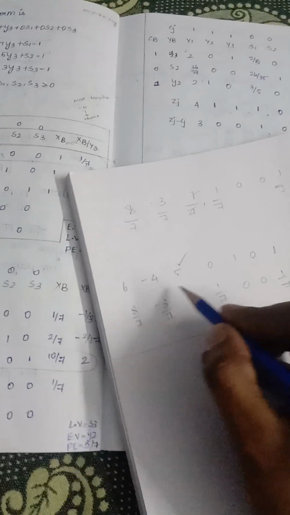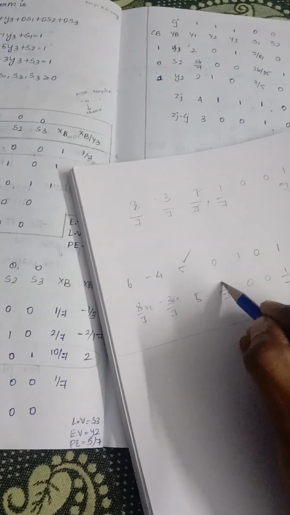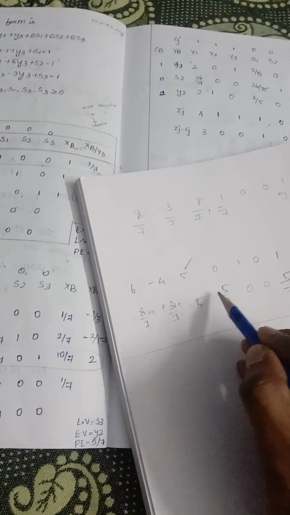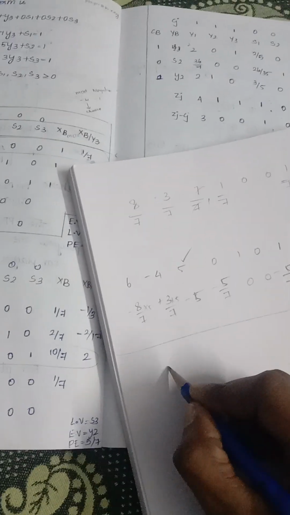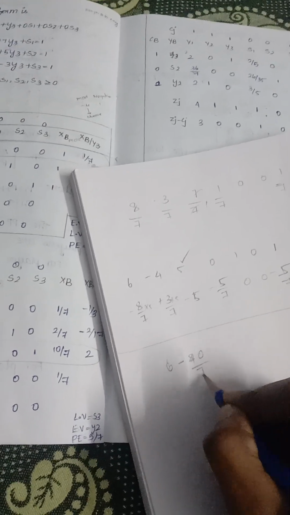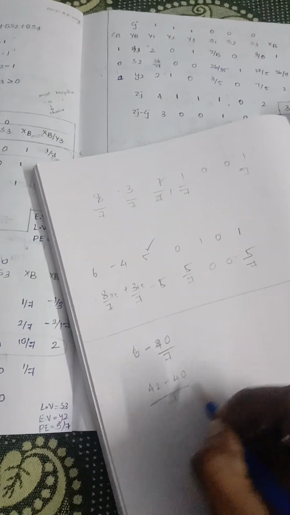For that we have to multiply by 5 in all the terms, 5 5 5, and subtract from all the terms. So 6 minus 40 by 7: 6 times 7 is 42, minus 40, divided by 7, that is 2 by 7. So 2 by 7 is placed here.